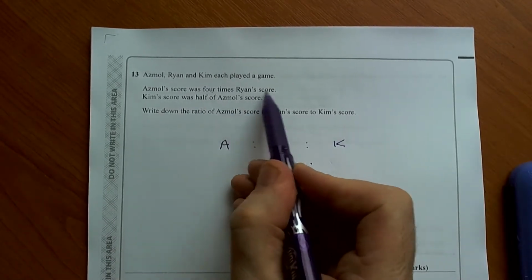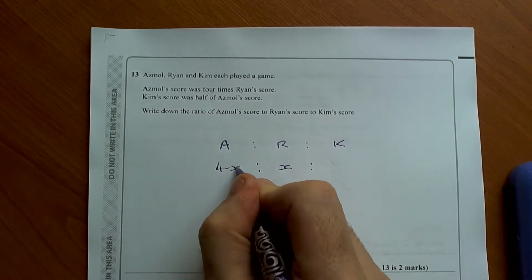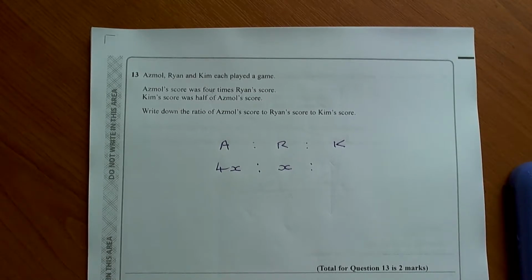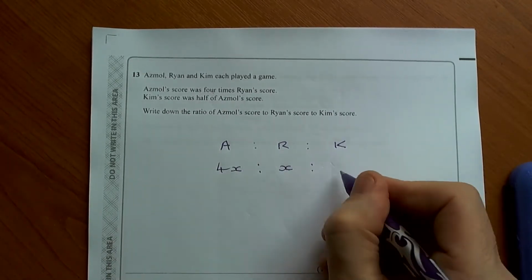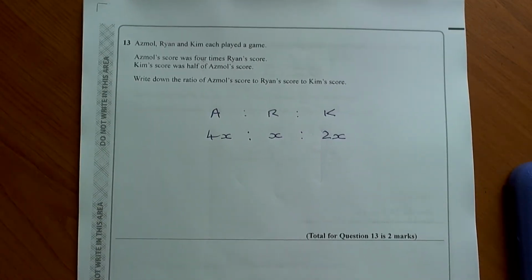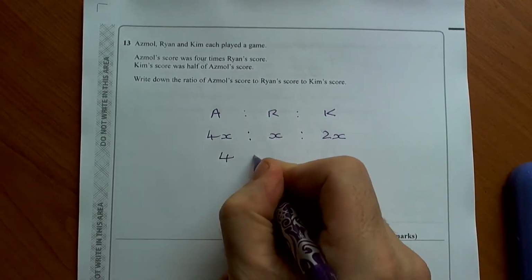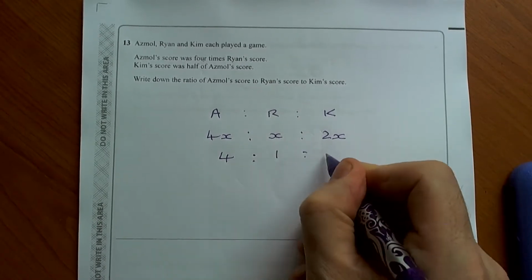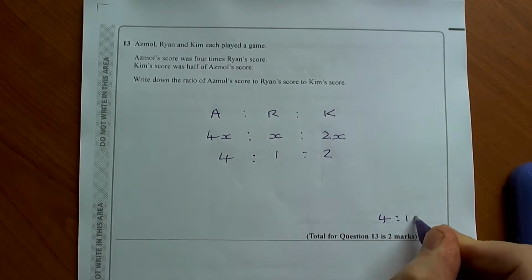Now Amzol's score was 4 times Ryan's. So if Ryan was X, Amzol is going to be 4X. Kim's score was half of Amzol's. Well, if Amzol was 4X, Kim is going to be 2X. And then it said, finally, write down the ratio of Amzol's score to Ryan's score to Kim's. If we take all the X's out, this is going to be 4 to 1 to 2. So our answer down the bottom, 4 to 1 to 2.